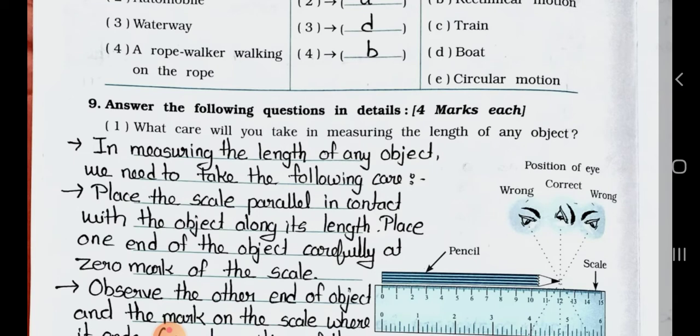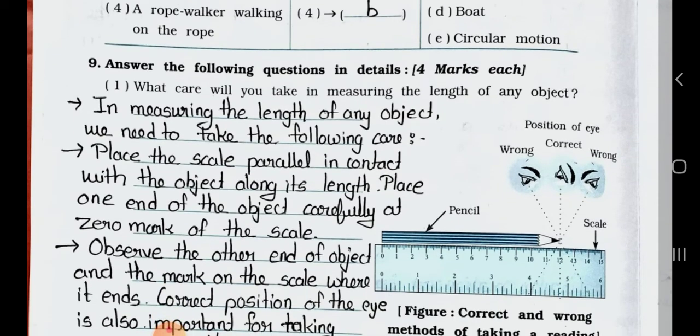Now see the main 9. Answer the following questions in details. It carries 4 marks each. See the question number 1. What care will you take in measuring the length of any object?